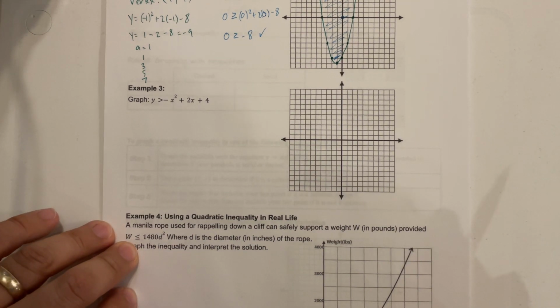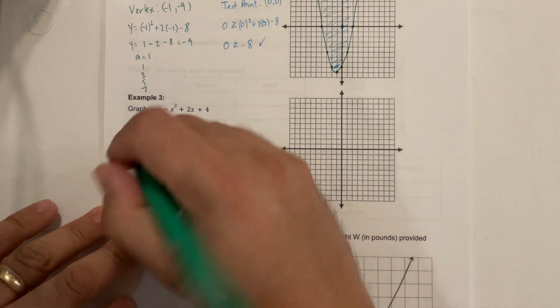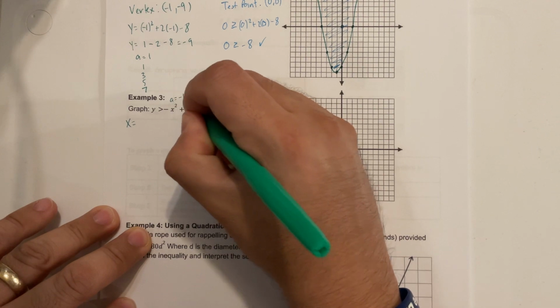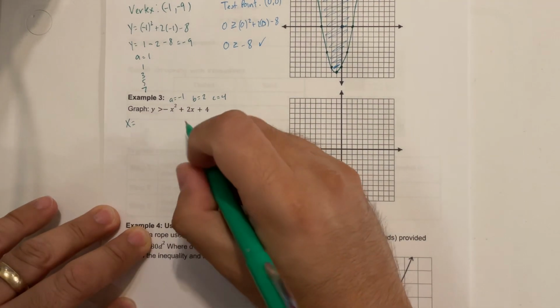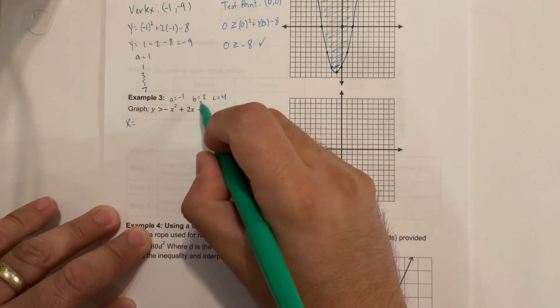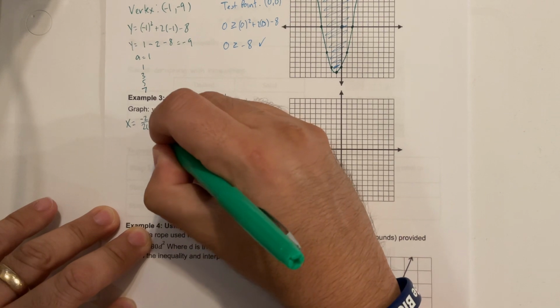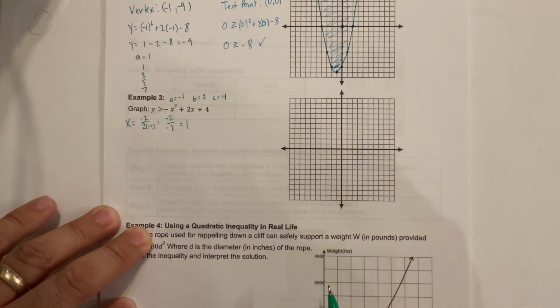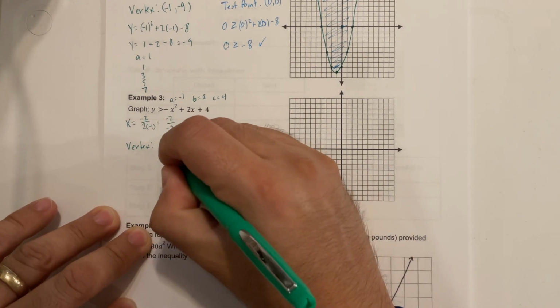All right, so here again, we're going to use the axis of symmetry to help us find the vertex. So x equals, again, let me identify a is -1, b is +2, and c is 4. So x equals the opposite of b, so the opposite of 2 is -2, divided by 2 times a, which is -1. So -2 divided by -2 is 1. My vertex, the x value is 1.